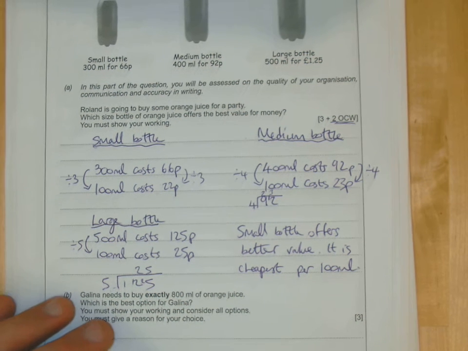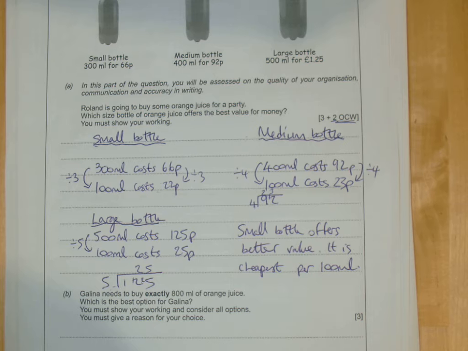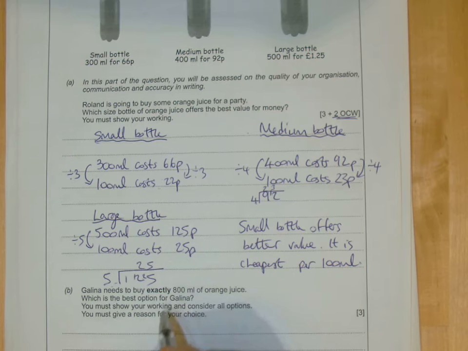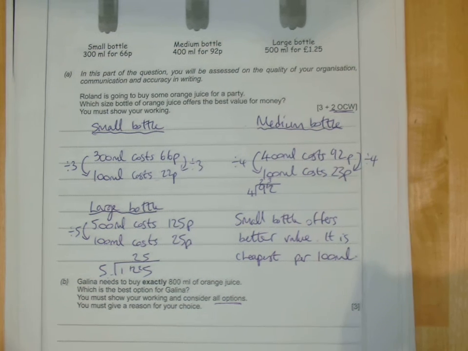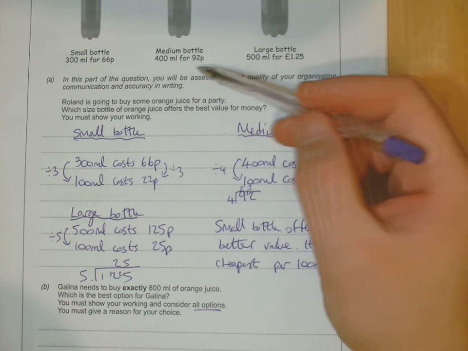So then part B says Galena needs to buy exactly 800 mils of orange juice. Which is the best option for Galena? You must show your working and consider all options, and must give a reason for your choice. So exactly 800 mils, and what I noticed here as well, you must consider all options. So we need to do that to get the 3 marks. It'd be nice if they gave you 300 marks for it, if you got it right, that is.